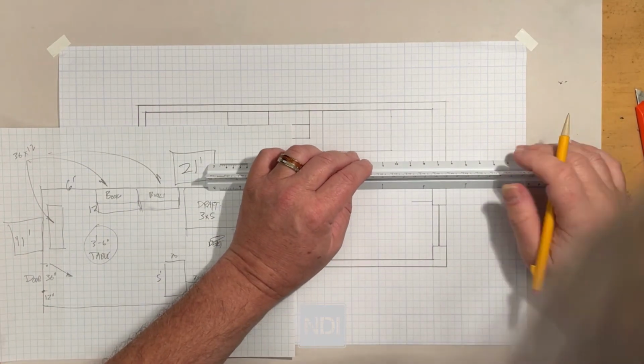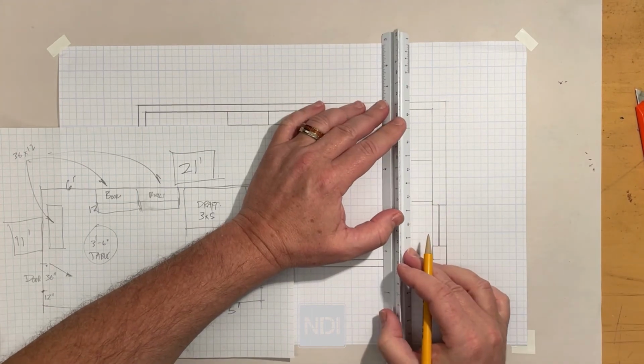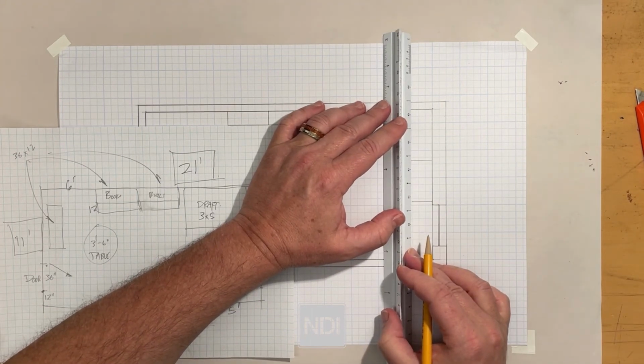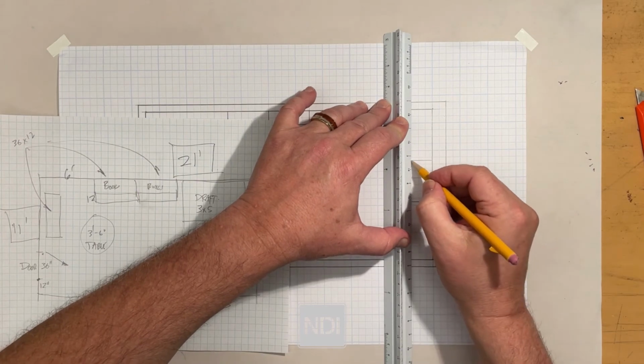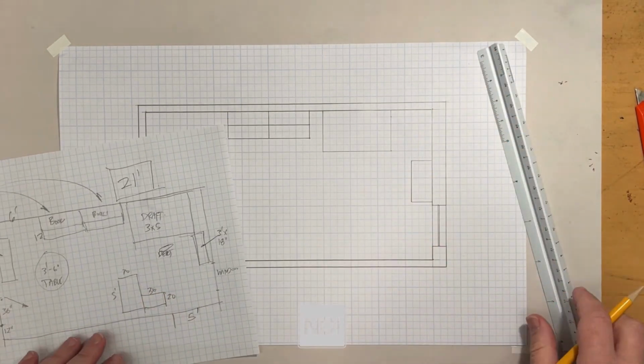So there is that. A bunch of junk in the corner I'm just going to ignore.